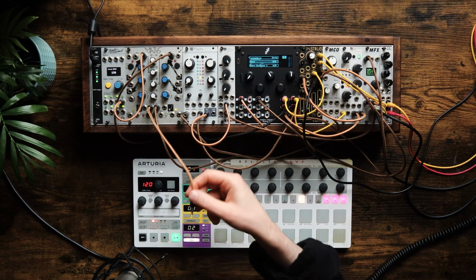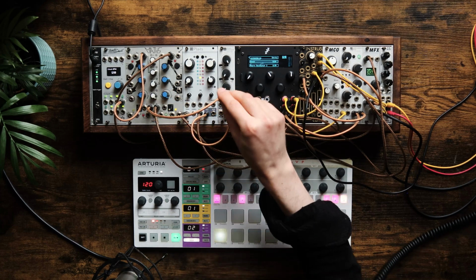I'm going to finish off by throwing some more modulation into Plaits, this time into the model input.